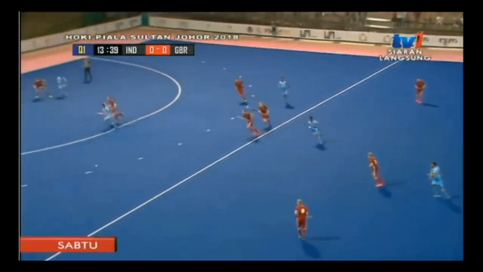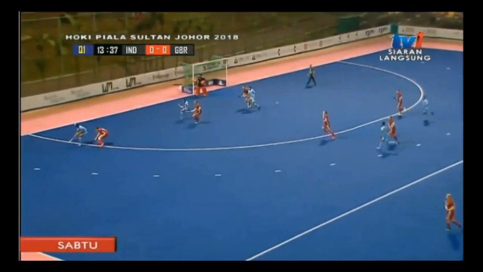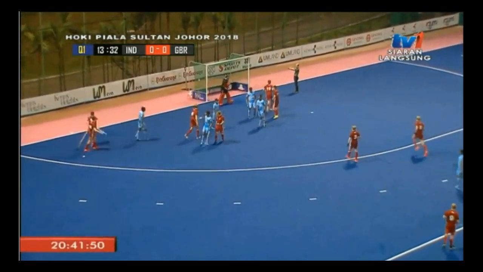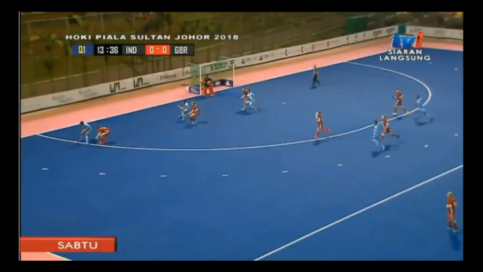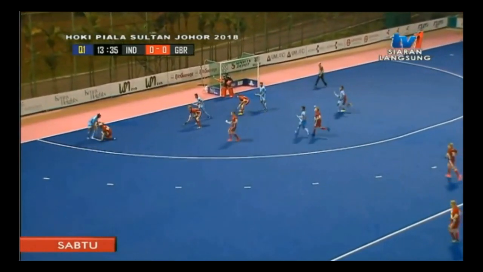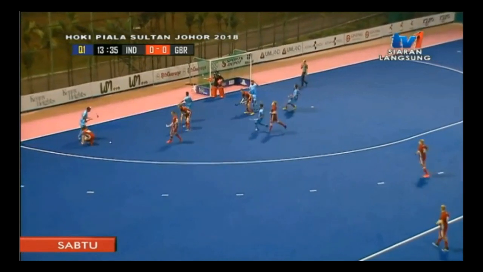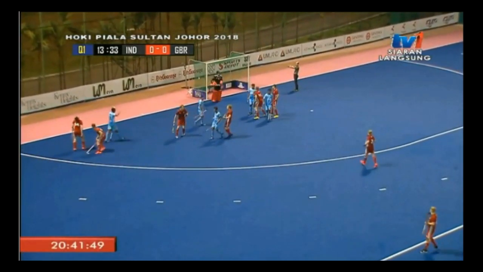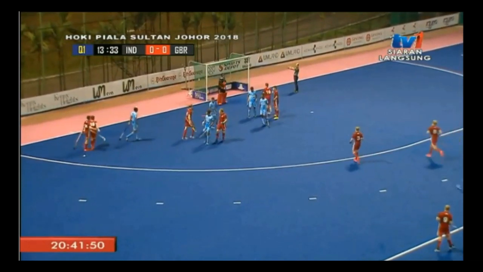Here is an example of the ignoring of the obstruction rule and the inverting of the ball-body contact rule. Practice which has destroyed hockey. Match commentators are now incapable of considering anything bar a foot. Take a look.